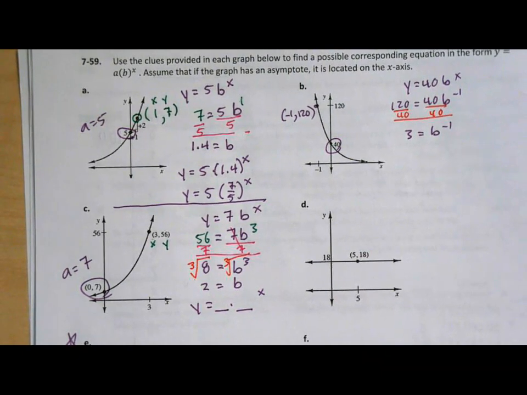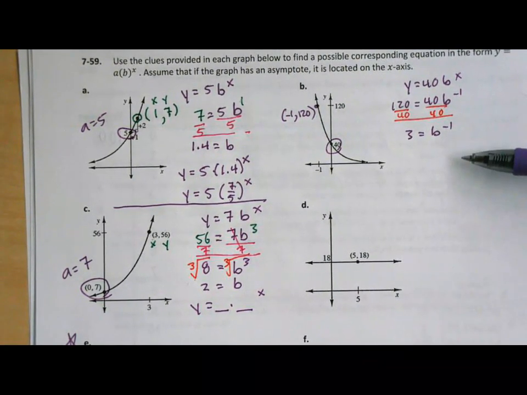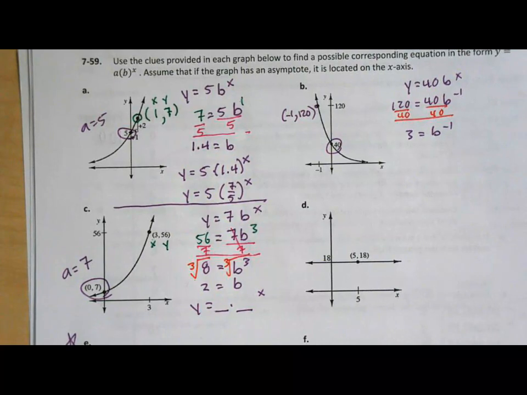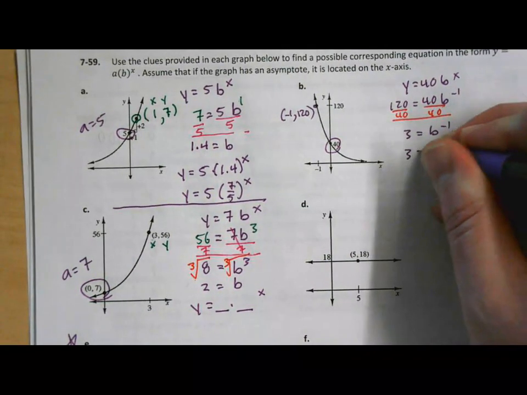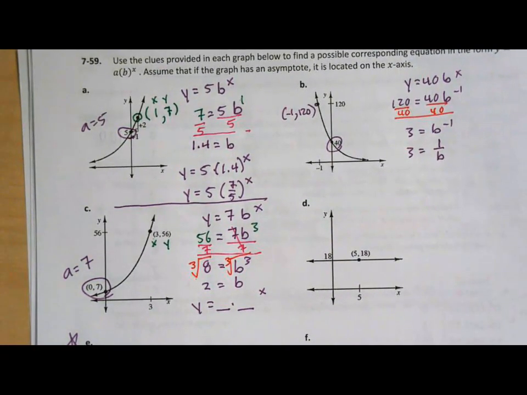You can get to the answer here by taking a -1 root, but let me show you a better way to do this. If you ever end up with an exponent of -1, what does it mean when we have something with a -1 power on it? Where does something go if it's got a negative power on it? It goes to the other side of the fraction bar. So I'm going to rewrite this as 3 equals 1 over b. That's what b to the -1 is. It's 1 over b. All right, you guys following me?